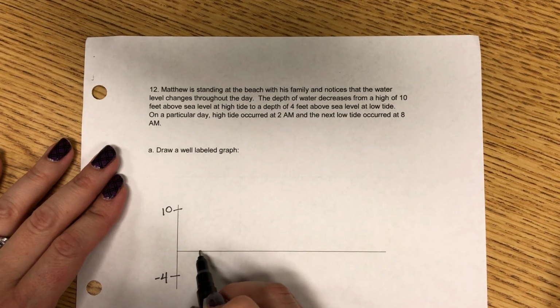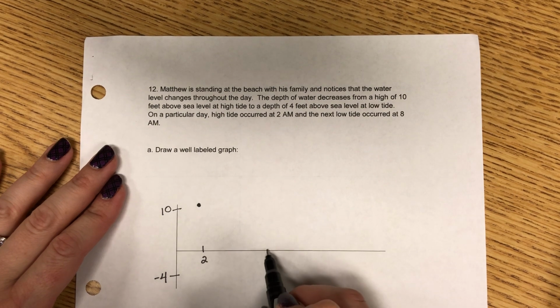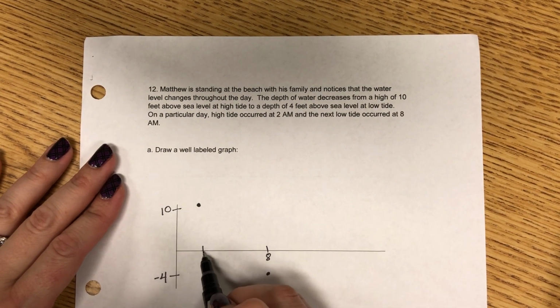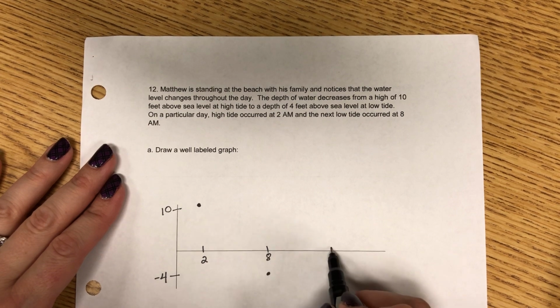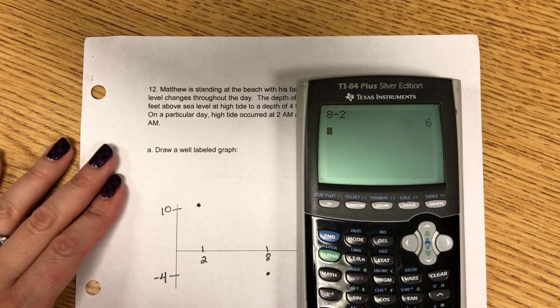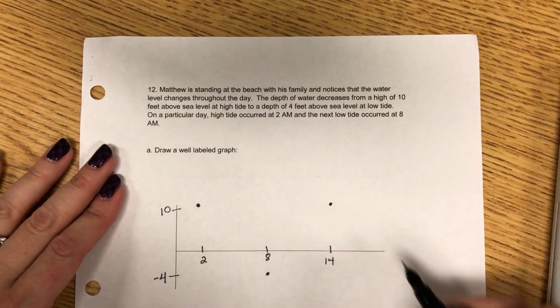High tide occurred at 2 a.m. Low tide at 8 a.m. So that means, let's see, that is 6 hours. So 6 more hours. Here's how I figured that out. 8 minus 2 is 6. So 8 plus 6 gets me to 14 hours past midnight. We'll be back up at high tide.